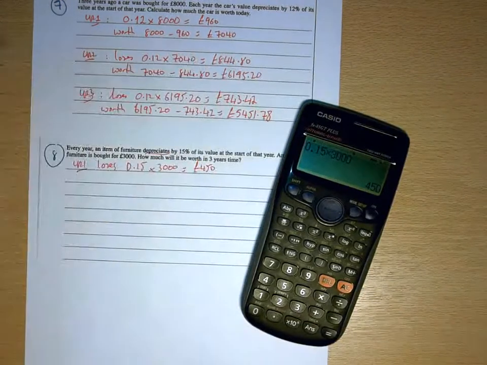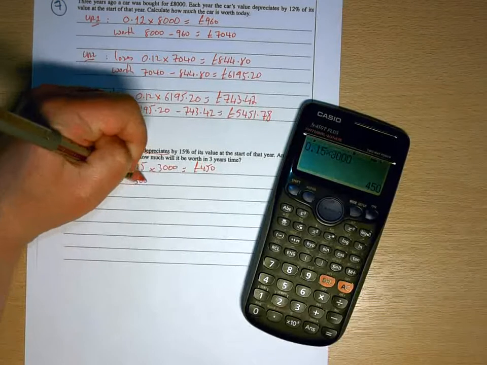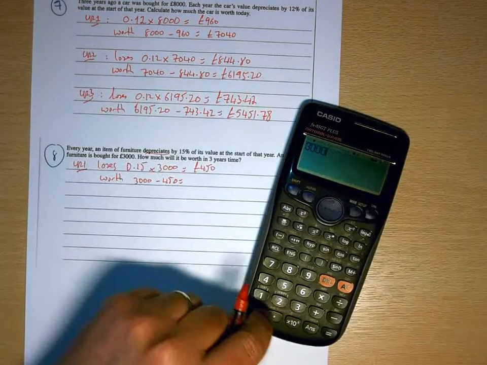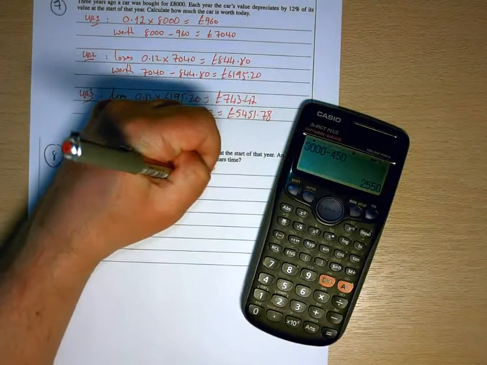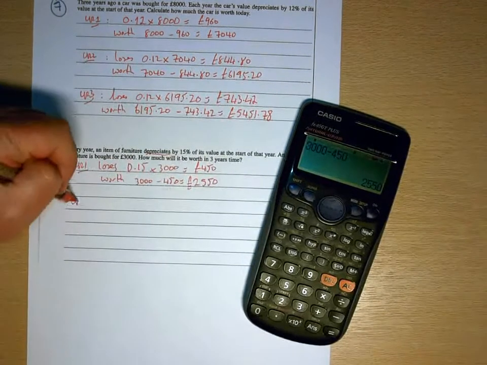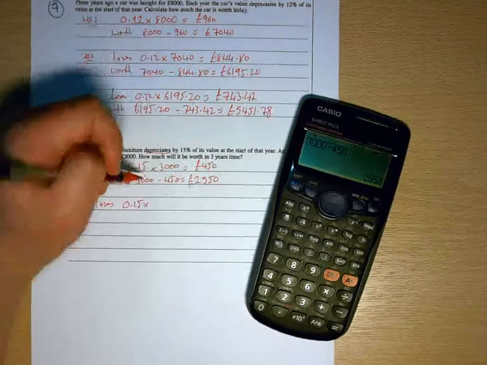So it's worth, at the end of the year, 3,000 less that 450, £2,550.